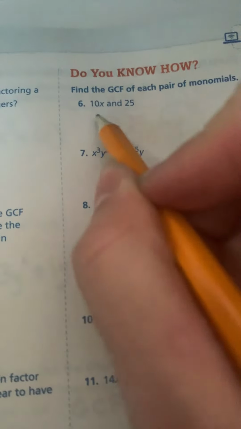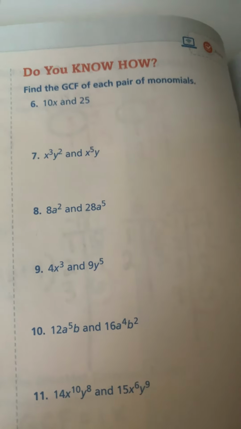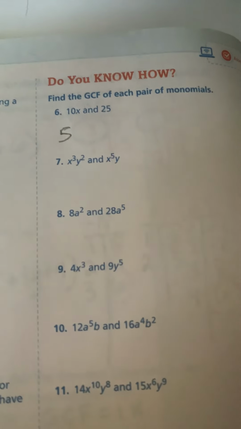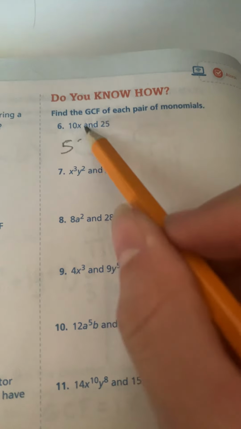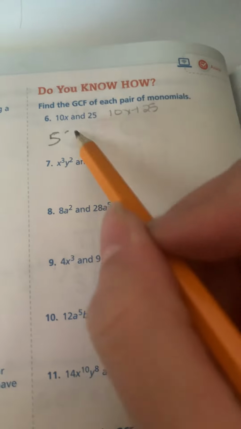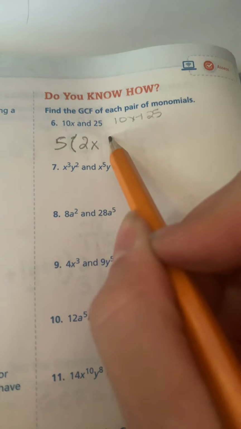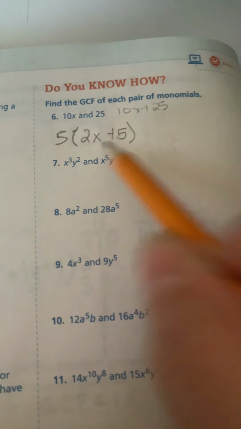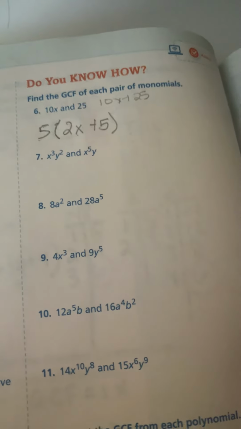So 10x and 25, the only things they have in common are 1, and you can also put 5 into both of them. So the greatest common factor of them is 5. Like say this said 10x plus 25. Then I would say 5 times 2x plus 5, because 5 times 2x gives me 10x, and 5 times 5 gives me 25.